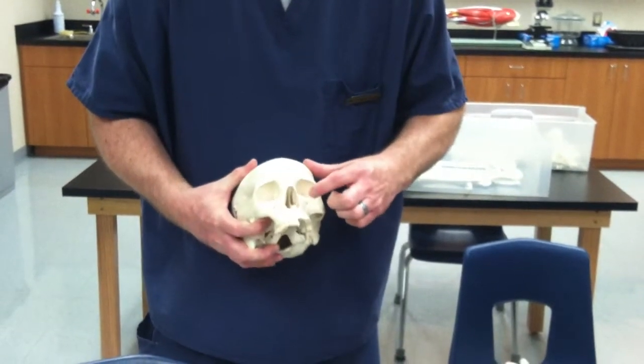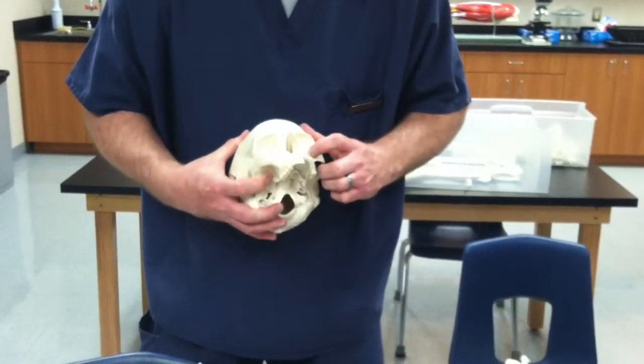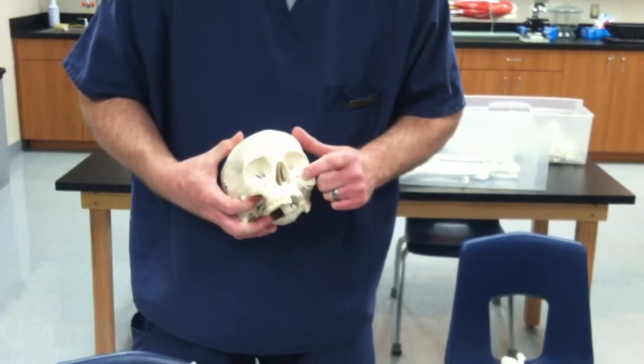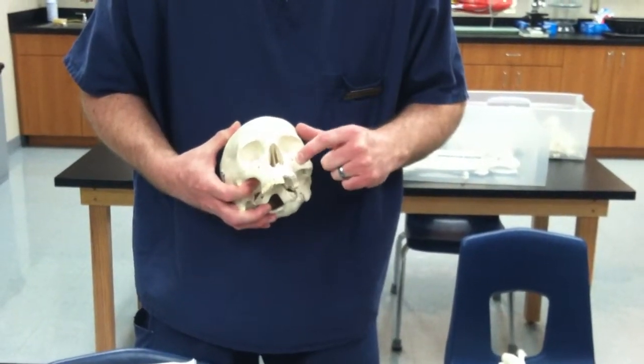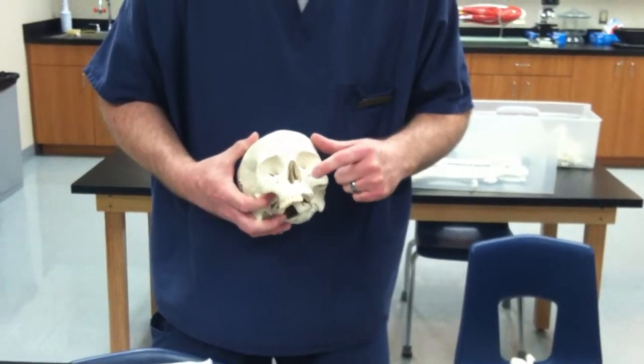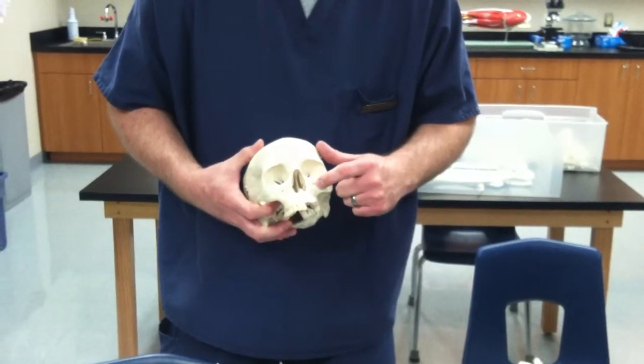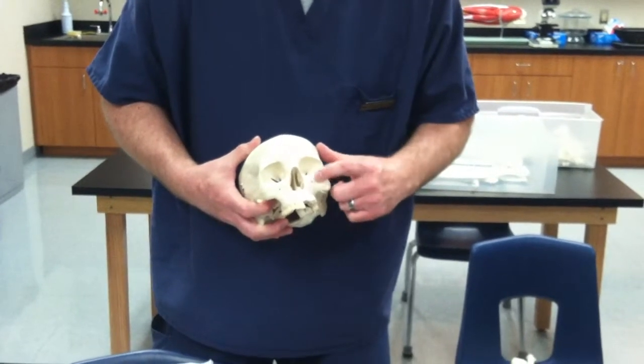Now, if we come outside of the orbit of the eye and come below it, we're going inferior to it, we find a hole. Holes are typically called foramen. That is inferior to the orbit of the eye. It's on the maxilla. This foramen that is inferior to the orbit of the eye is called the infraorbital foramen. It's that hole right below the eye.